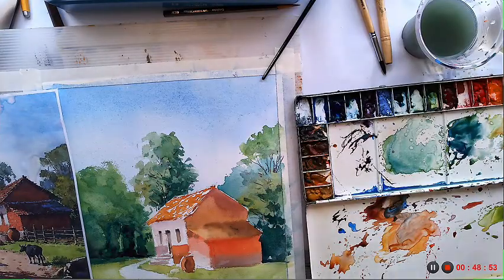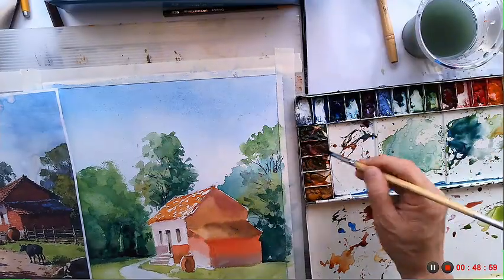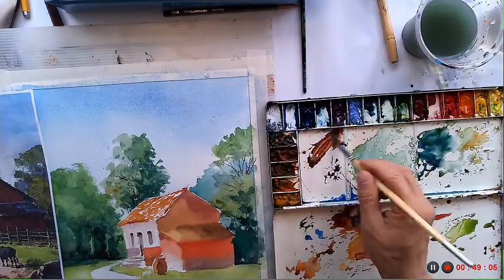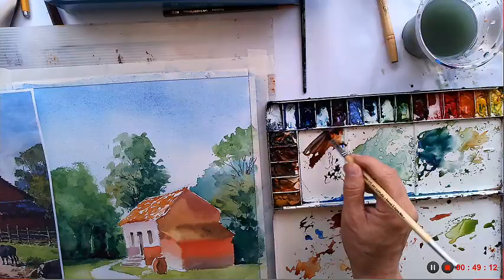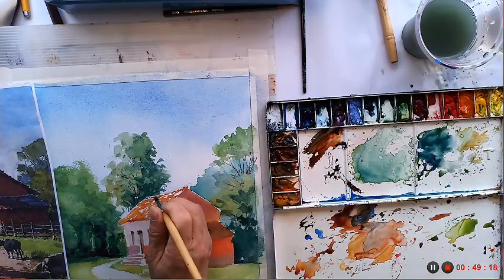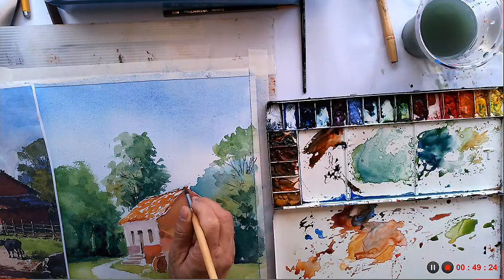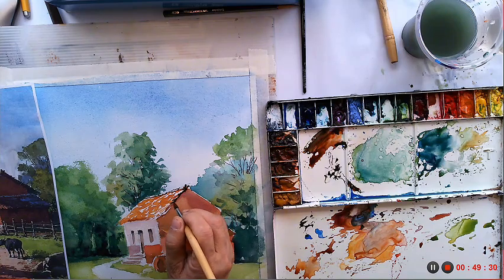Okay, now it's the house. The house I will have to create. I'll use sepia and the burnt sienna just to create a very dark brown, maybe even some ultramarine. Just follow the patterns because it's horizontal. This one, there's some irregularity. This one is the side view of the rectangle.